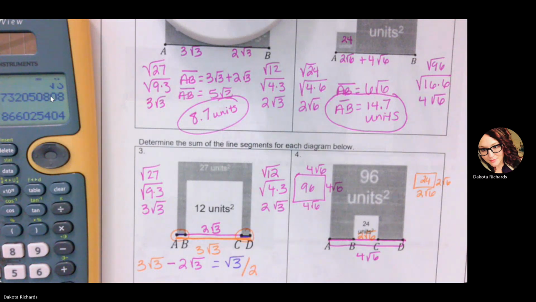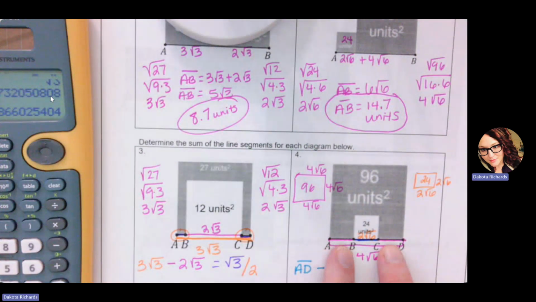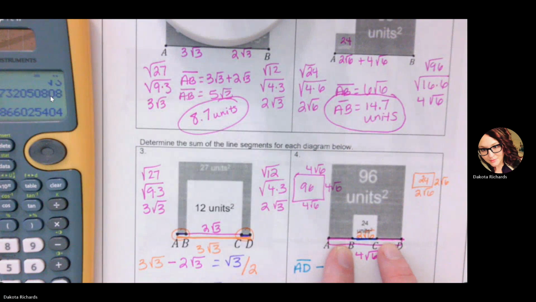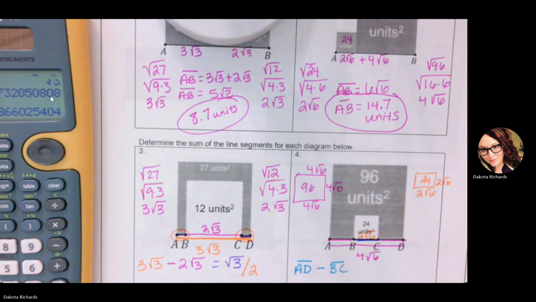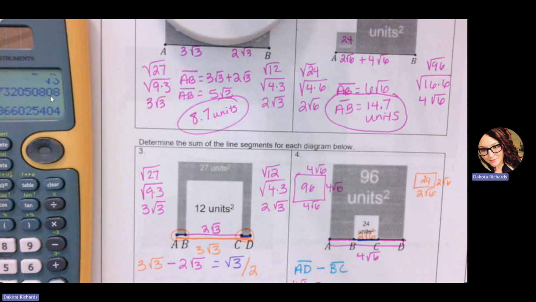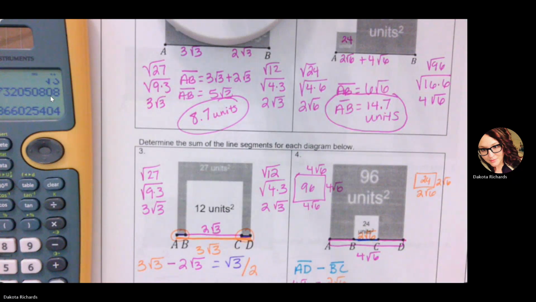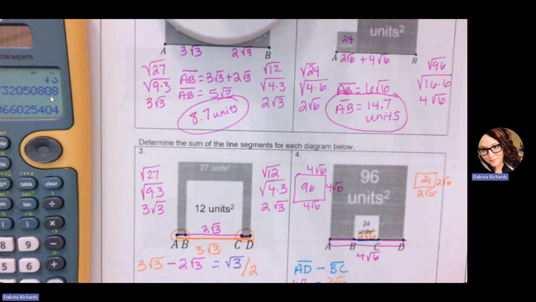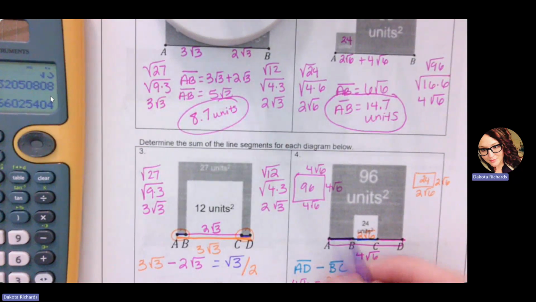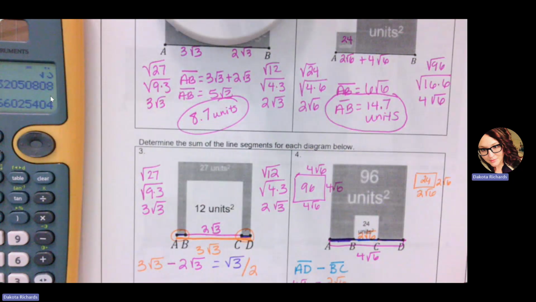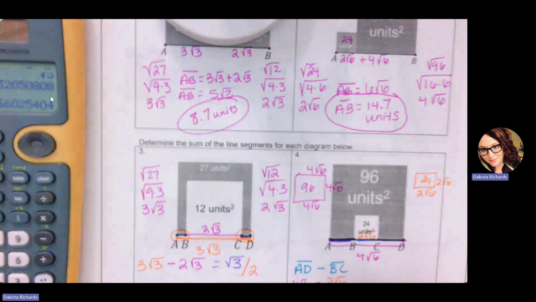So we're going to take, we have this line segment AD, right? We need to subtract BC. We need to subtract this little part right here, and that will give us what's left, and we can divide that by 2. All right, so this is going to be 4 square root 6 minus 2 square root 6. What's 4 minus 2? 2. So that's 2 square root 6. So we're going to take 2 square root 6. That represents this piece AB and this piece CD together. To get them individually, we're just going to divide by 2.